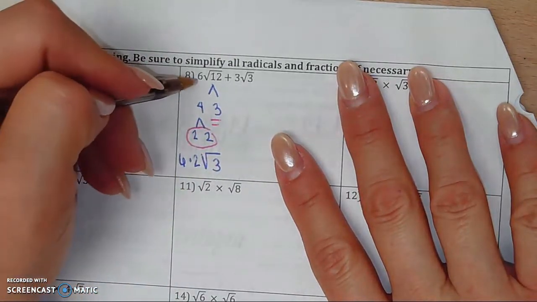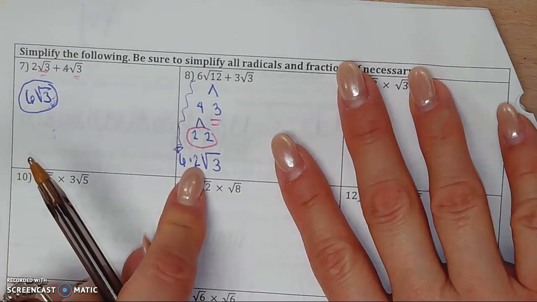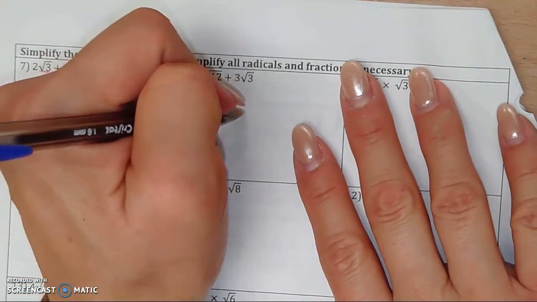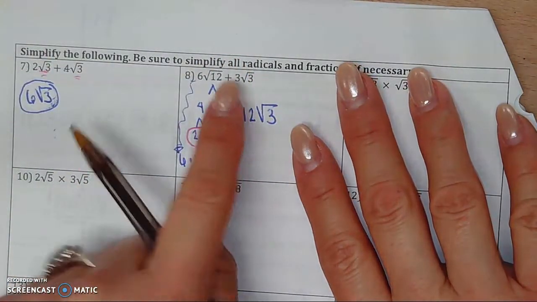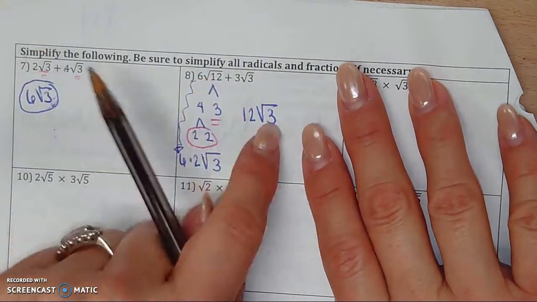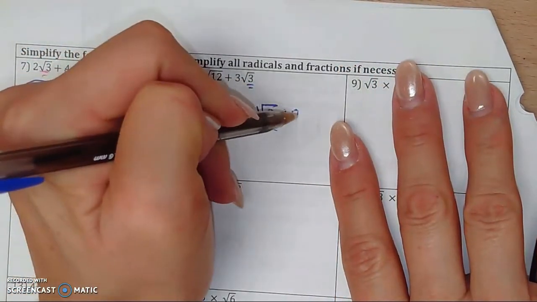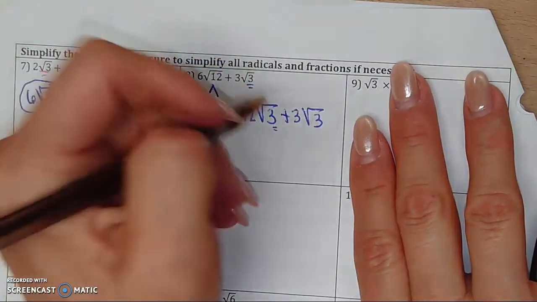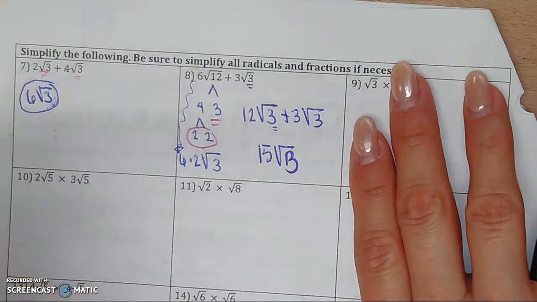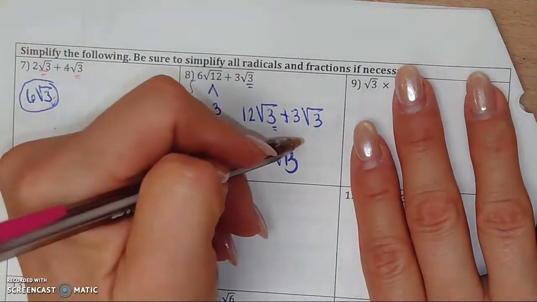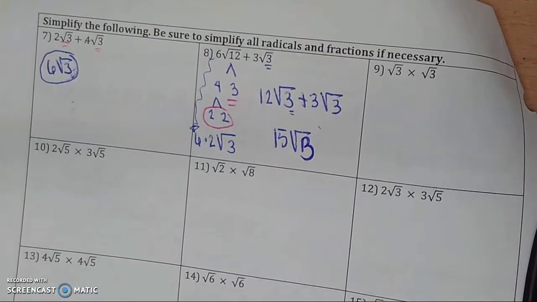So the 6 just came down, and my 2's are right here. So I'm going to be left with 12 rad 3, and now look, my terms are alike. Now I have a 3 here and a 3 here, so I'm going to add it to 3 rad 3 and have 15 rad 3. You guys definitely should have learned this last year, so hopefully I'm not being too confusing.